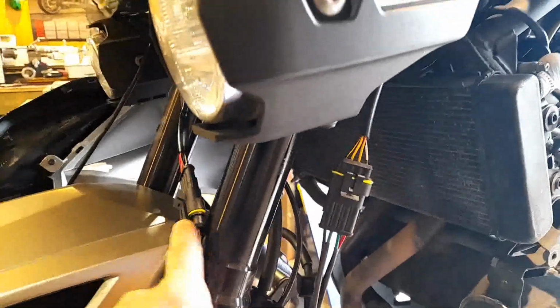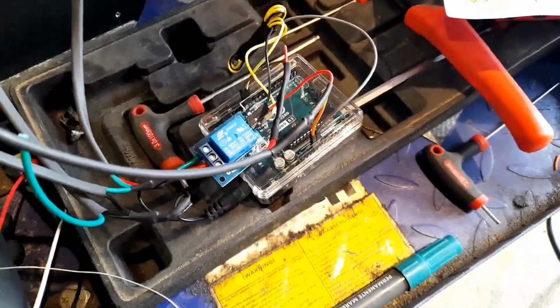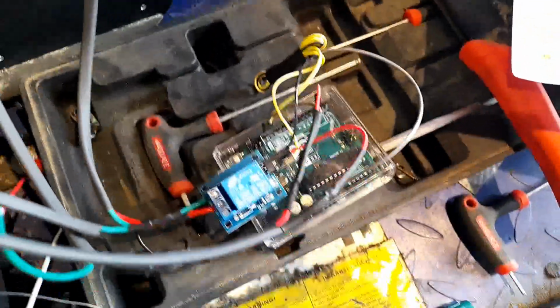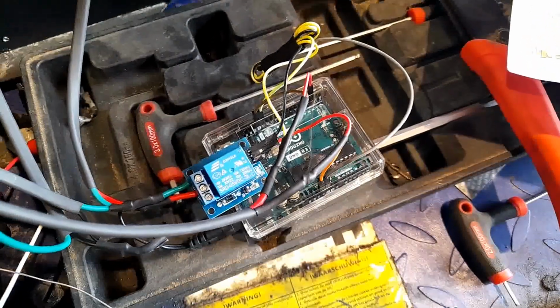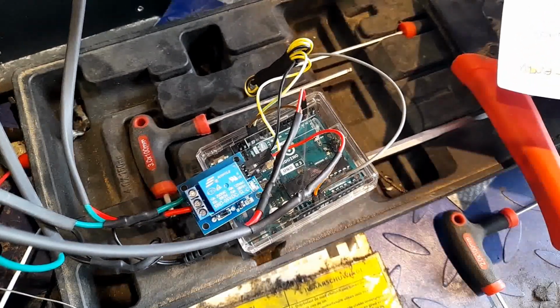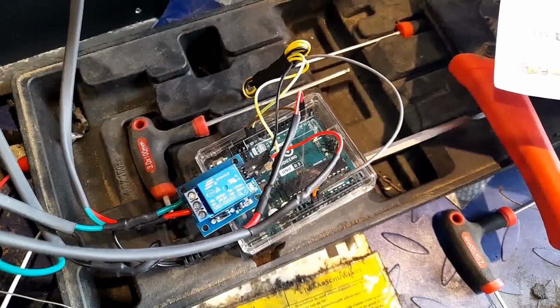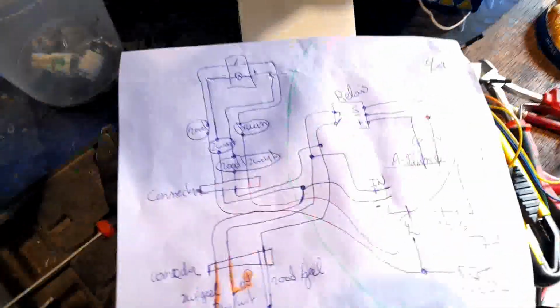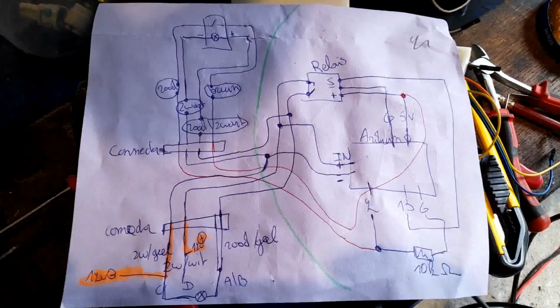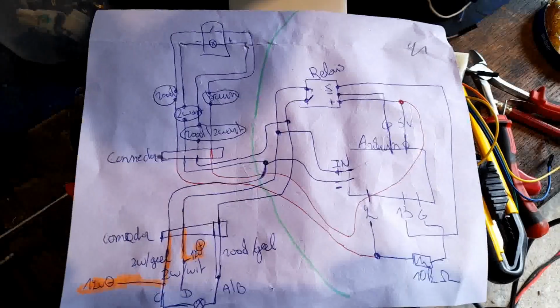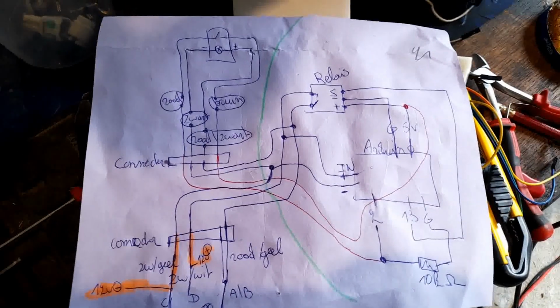But now I interrupted those two connectors, and those wires are going to the Arduino, which is connected to a relay, and that makes the fog lights flash. This is the wiring scheme that I used for that, and this is how it works.